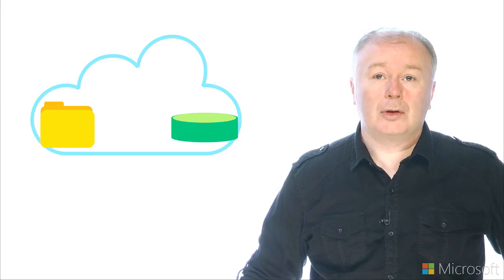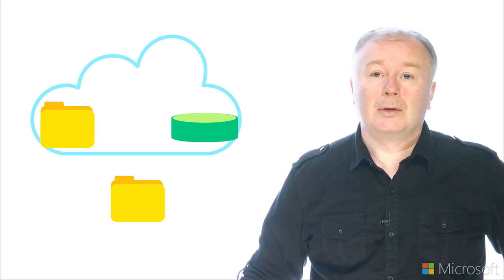So when you're building a big data workflow, you're probably going to have to deal with various different sources of data. Now, some of those might be in the cloud, so it might be something like Azure Data Lake Store or Azure Blob Storage, or maybe a database like Azure SQL Data Warehouse or Azure SQL Database. You're also probably going to have to deal with some on-premise data stores as well.